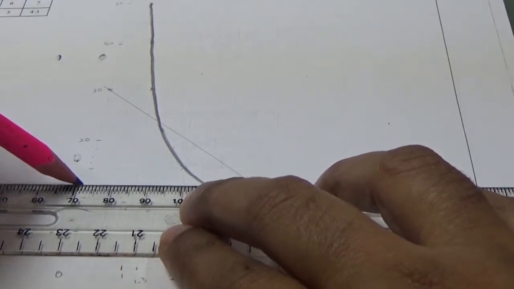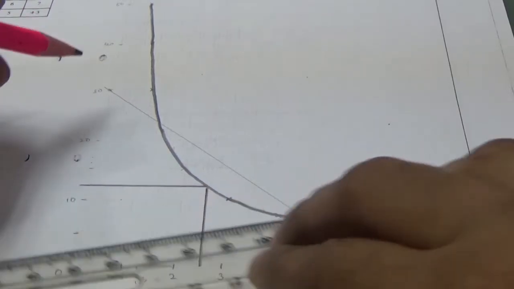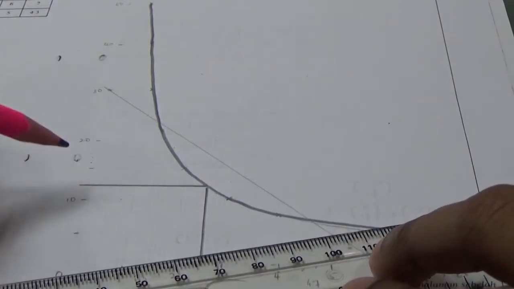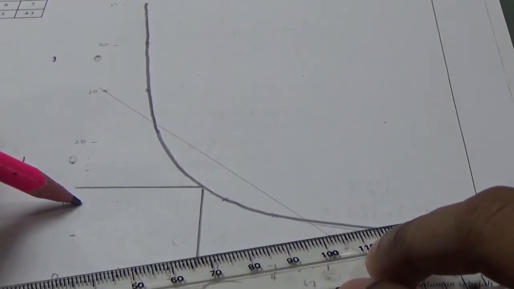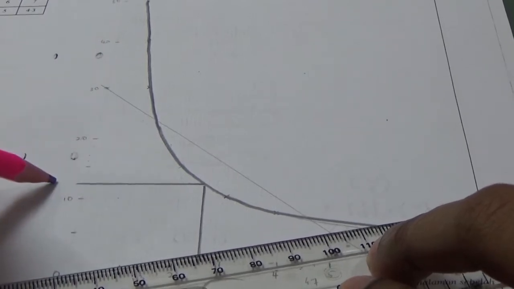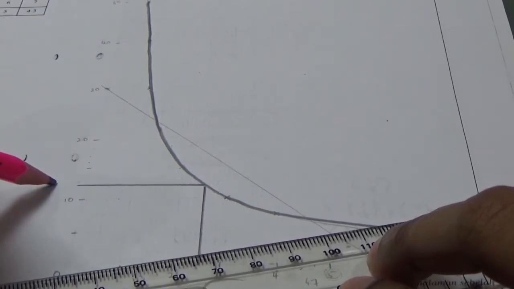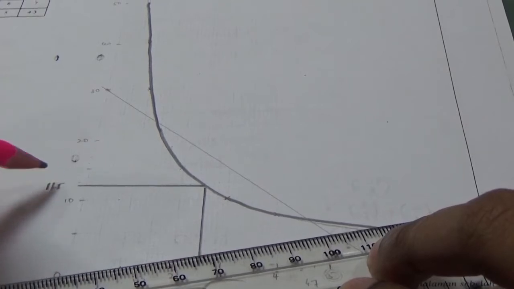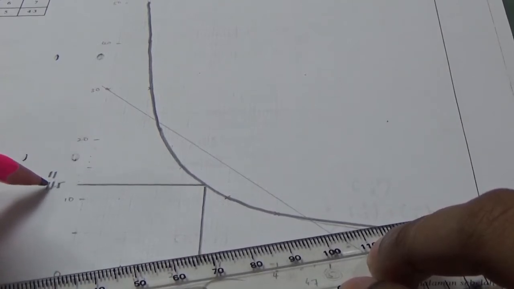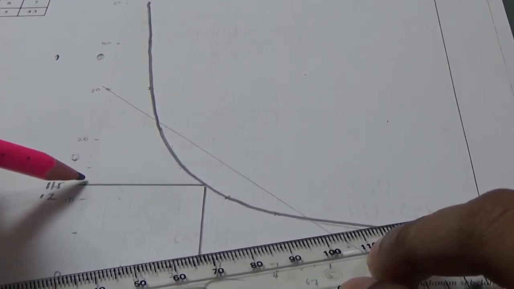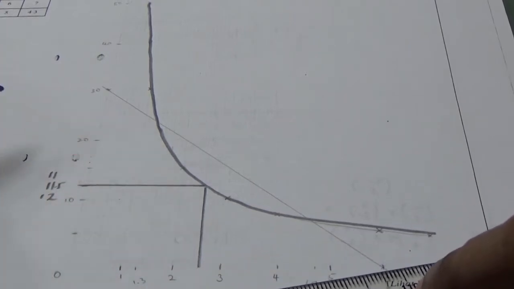So this is your value of y, so this would be your answer. If you look at your graph, you will get a range around 11.5 or so. Any values between 11 to 12 can be an acceptable answer.